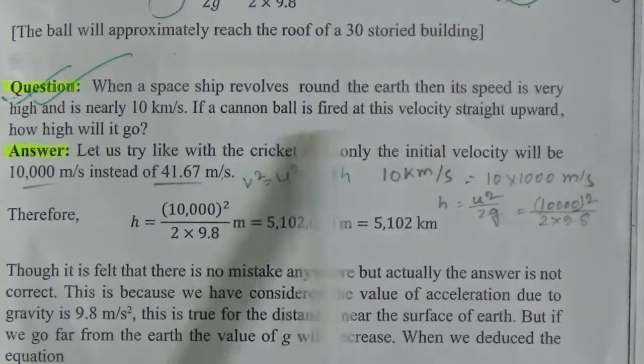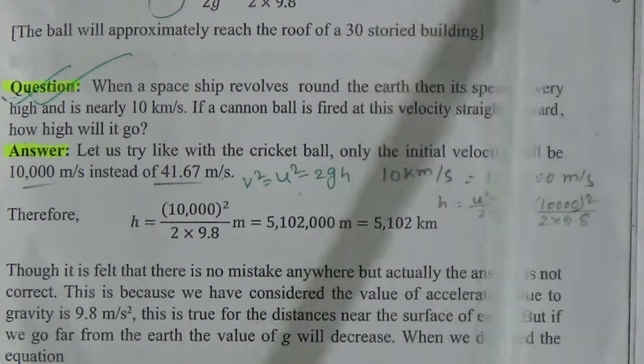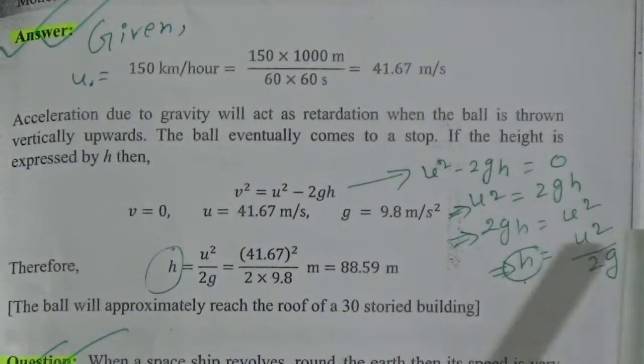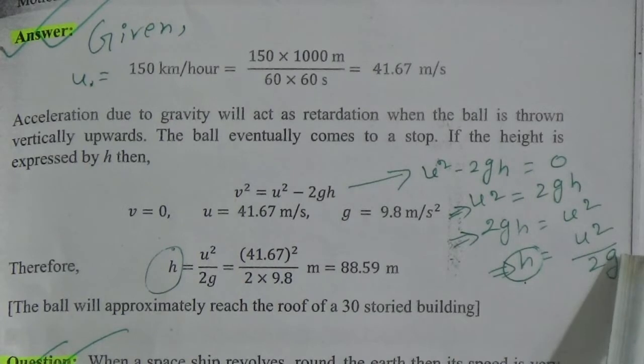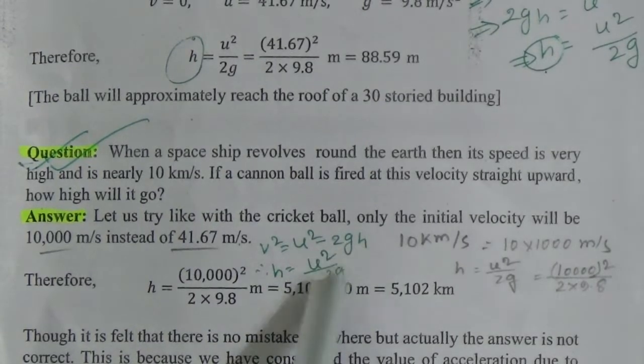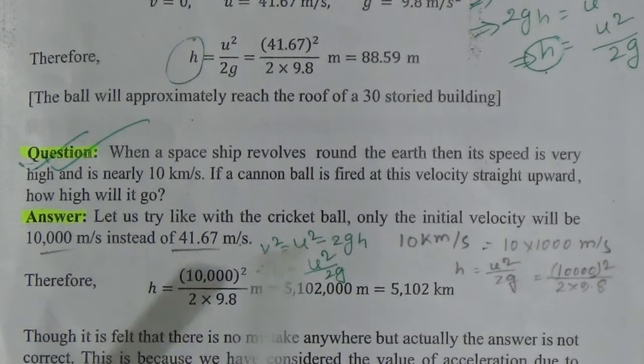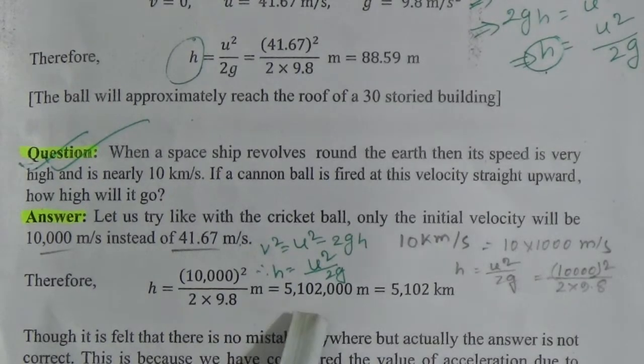After calculating this part, we get h equal to u square by 2g. The same thing is used here. Now putting the value u equal to 10,000 and g equal to 9.8, and calculating, we get the result 5102000 meter. Now we convert this meter to kilometer, and we get 5102 kilometer.